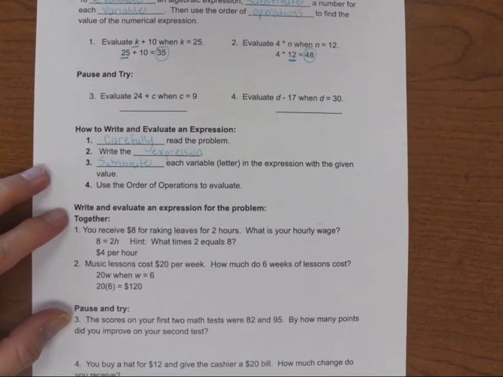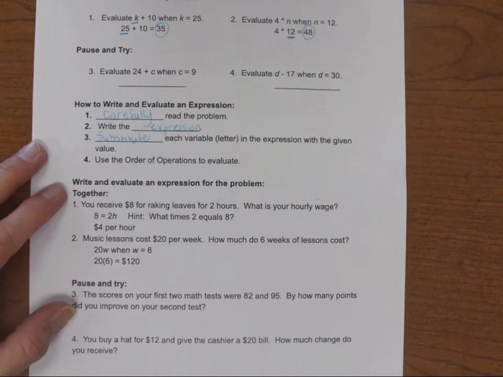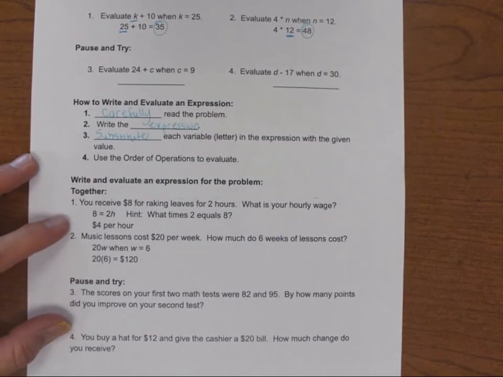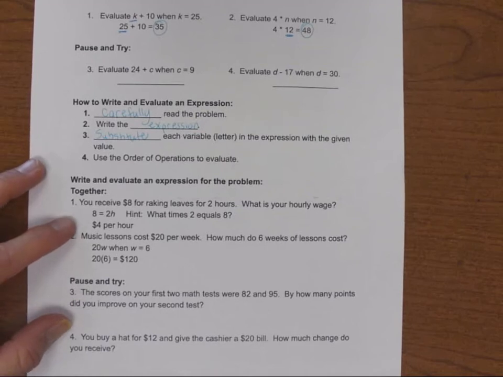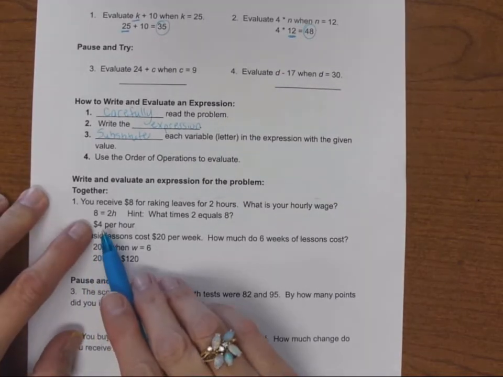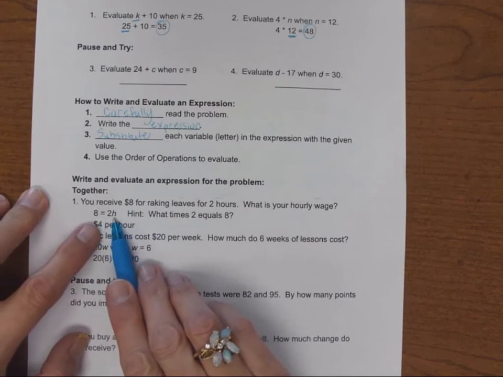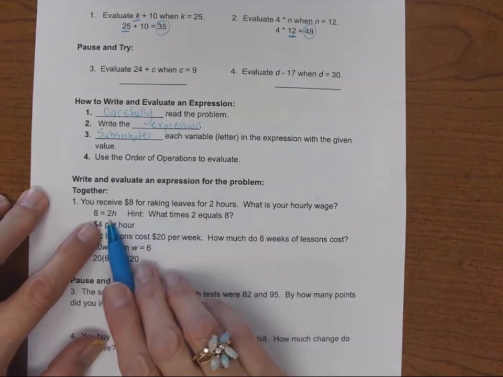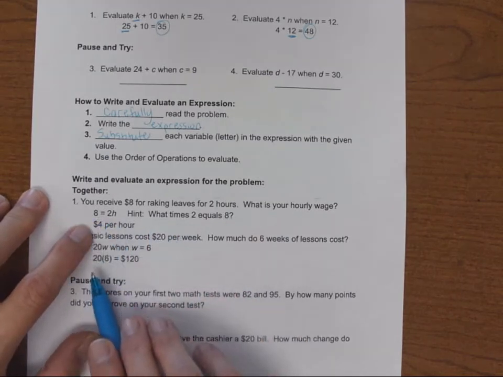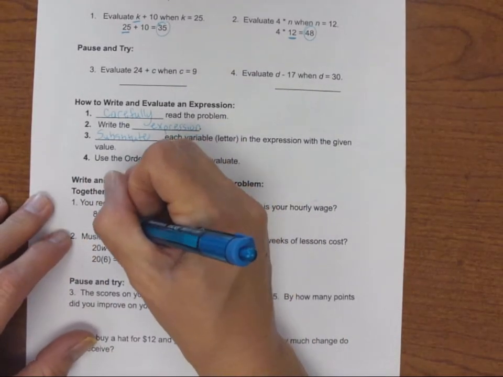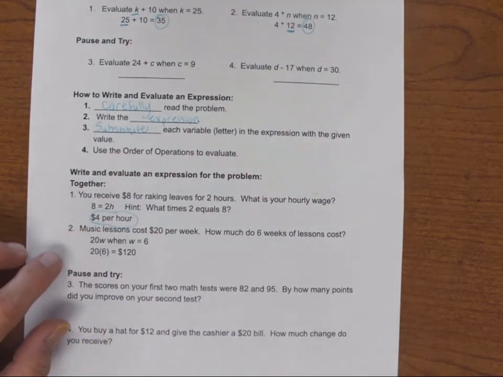Let's do some together. Number 1, you receive $8 for raking leaves for 2 hours. What is your hourly wage? Okay, so $8 is going to equal 2 hours, 2h. So you make a variable, h. So what times 2 equals 8? Well, we know that 4 times 2 equals 8. So you get $4 per hour in conclusion.